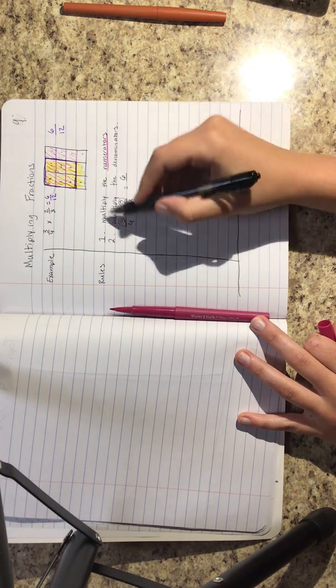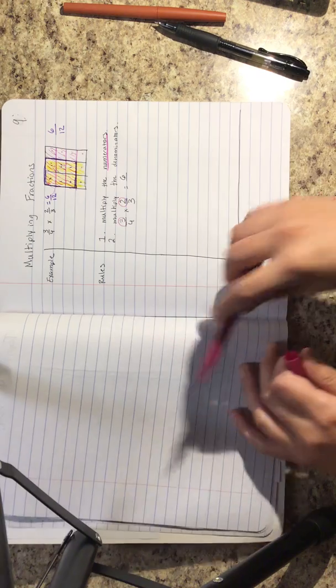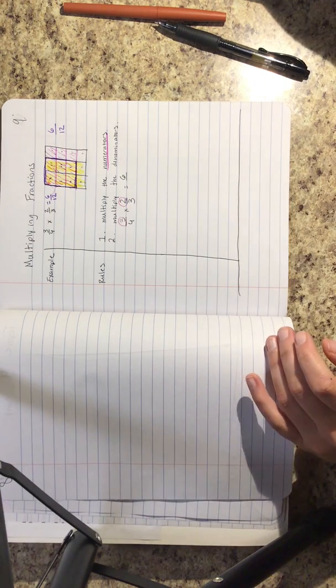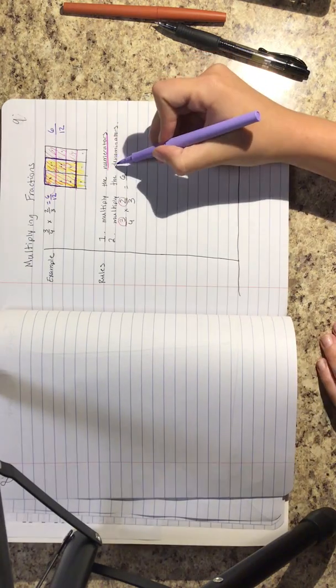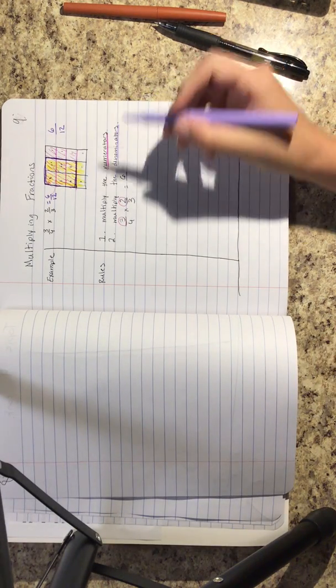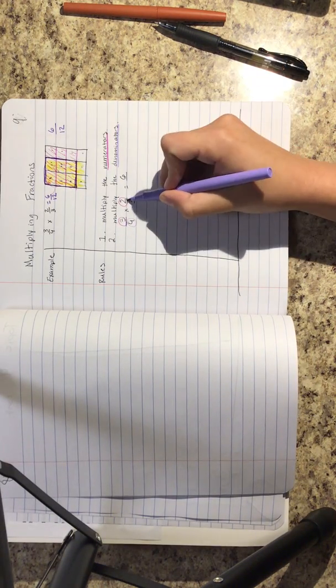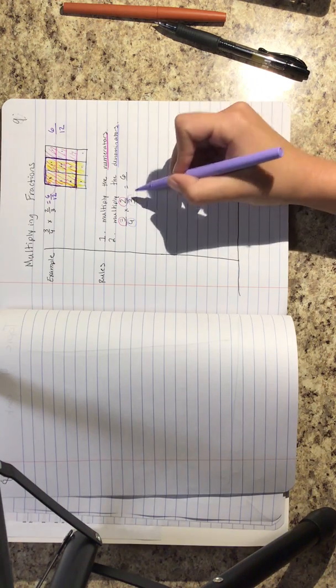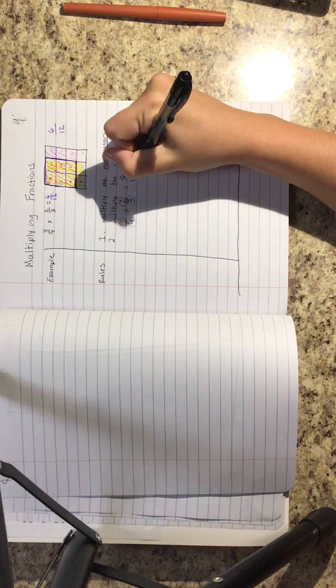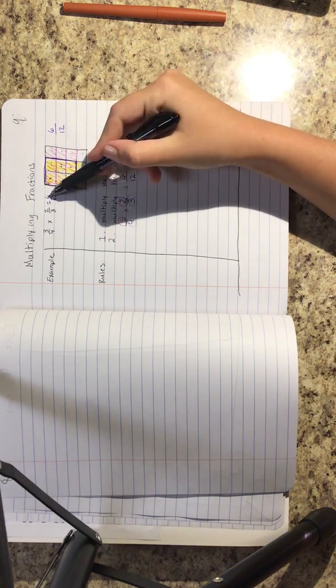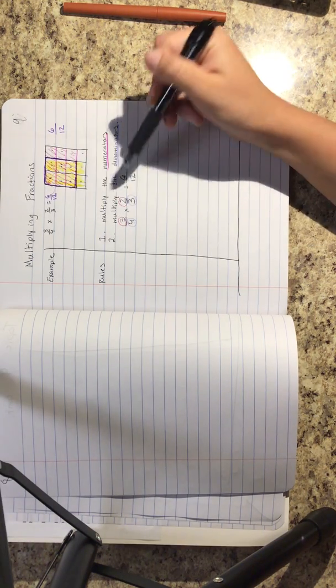Then I'm going to multiply the denominators. Remember, you are welcome to use colors as well. Multiply the denominators. So I have 3 and 4. 3 times 4 is 12. Look, I have the same answer, 6/12.